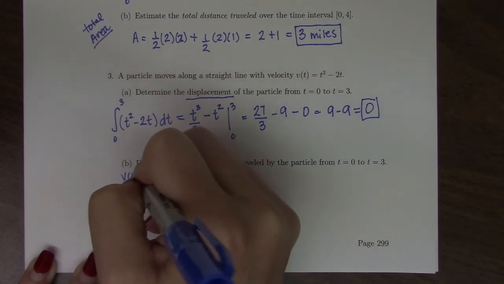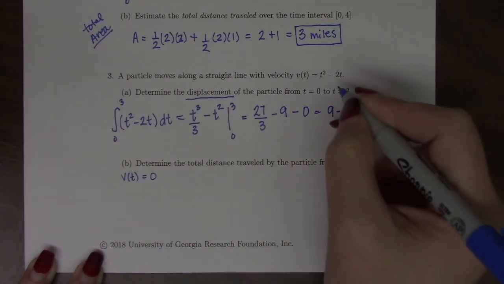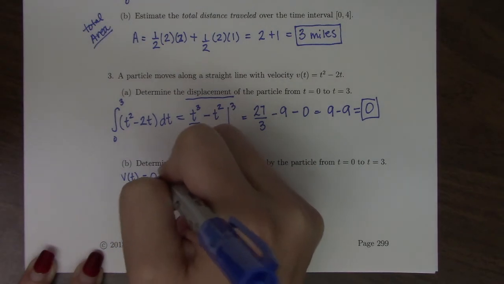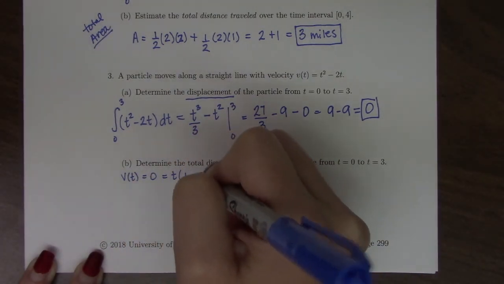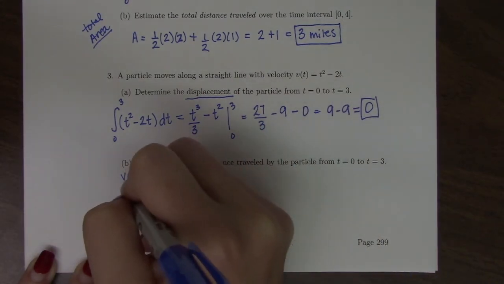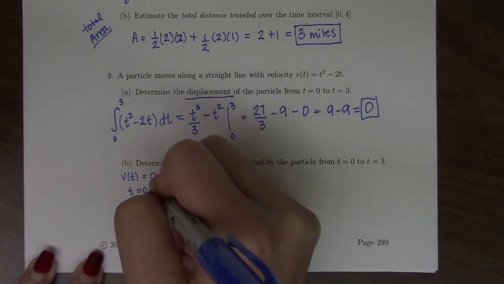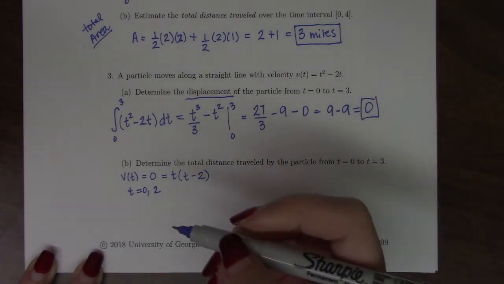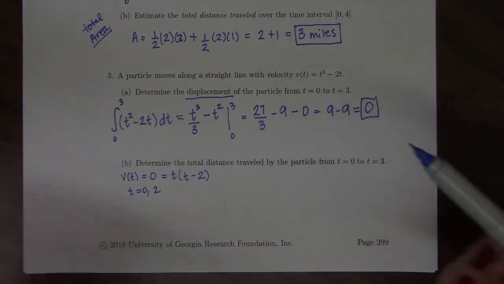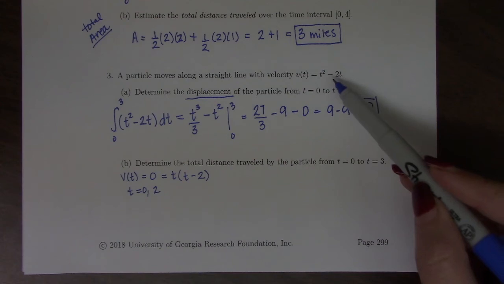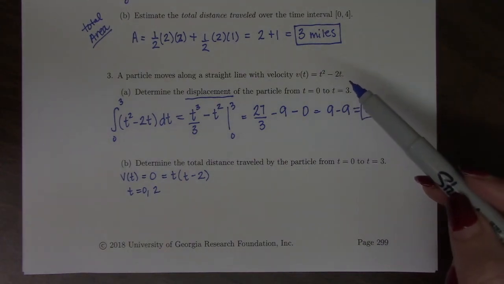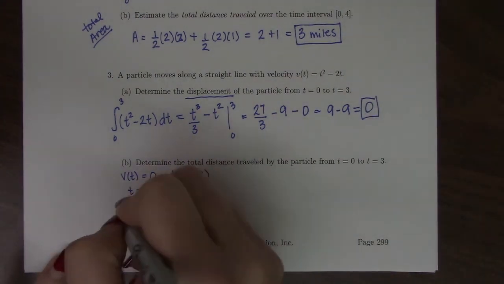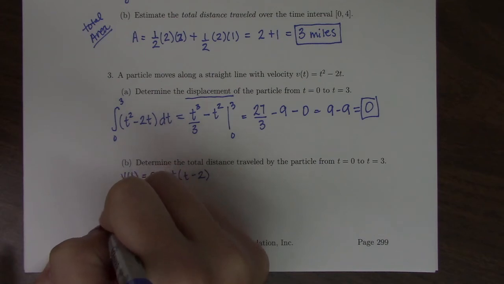So f of t equals 0. And in this function, I can factor a t out front. So I've got t times t minus 2 (sic: t minus 3 in the original function). So this thing's 0 at 0 and positive 2. I can also see that if I plug in like 1 into this function, I'm going to get a negative velocity. So it's negative from 0 to 2, and it's going to be positive from 2 to 3.